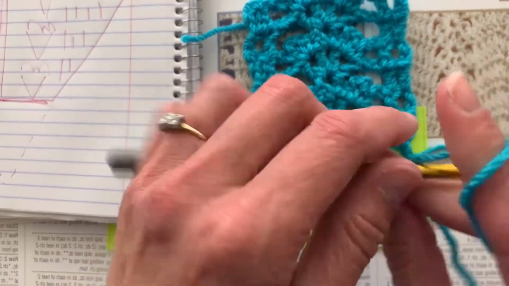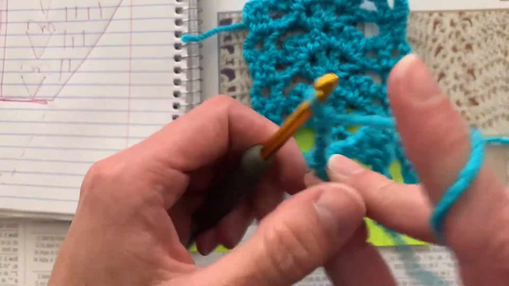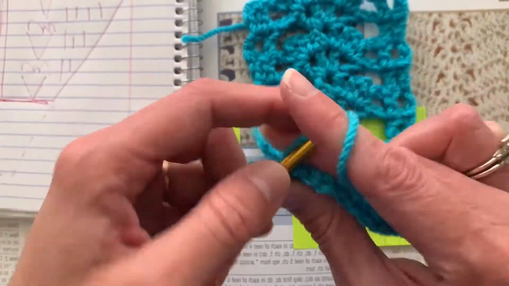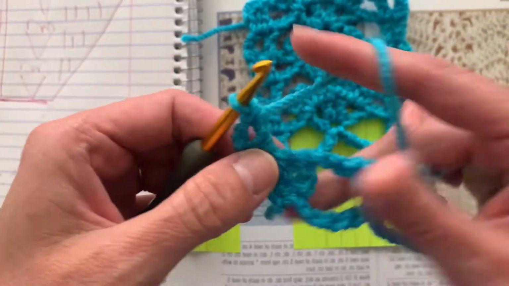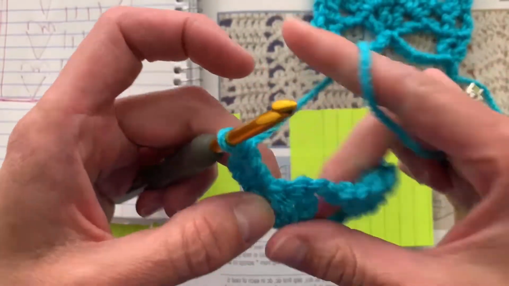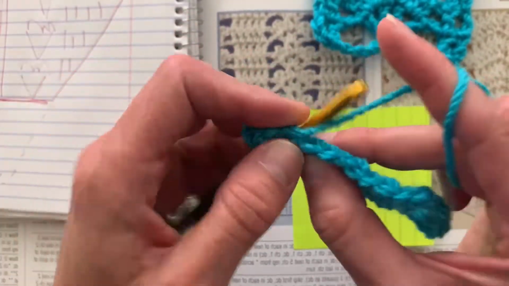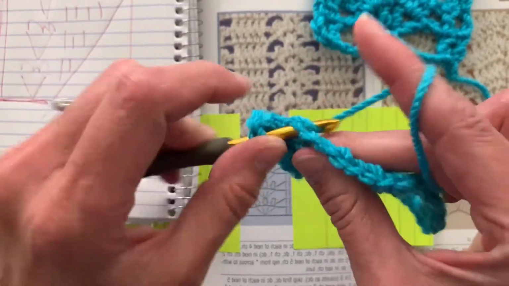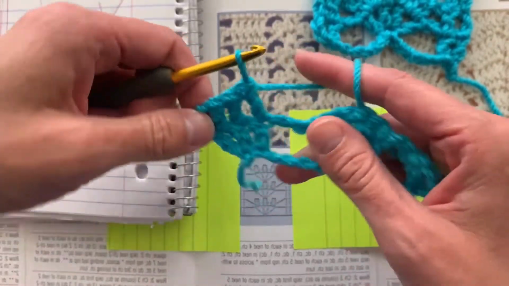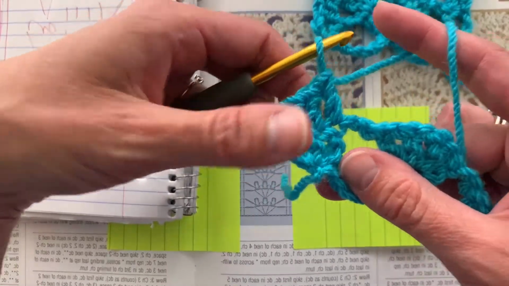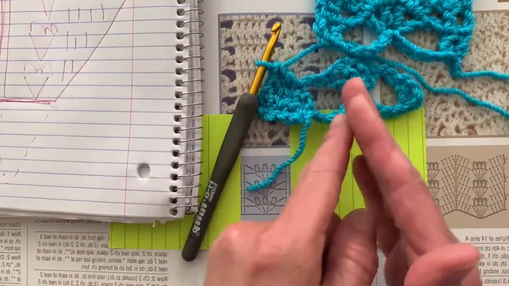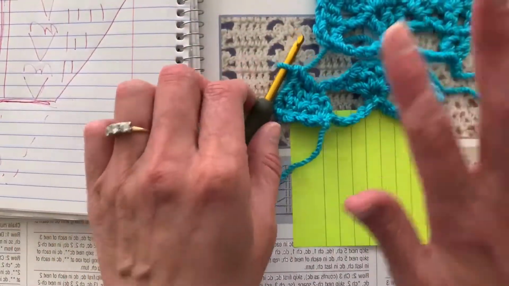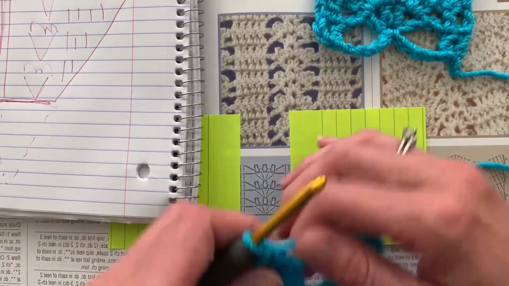And then we would chain 1, 2, 3 and turn, and we could increase again by double crocheting in the same stitch, and then double crocheting in one in each of the next 2 stitches. So now we've grown from 3 stitches to 4. Okay, see it? We've grown from 3 stitches to 4. Then all the rest of it will be exactly the same, meaning no increasing, no decreasing. Now I'll show you the second row.